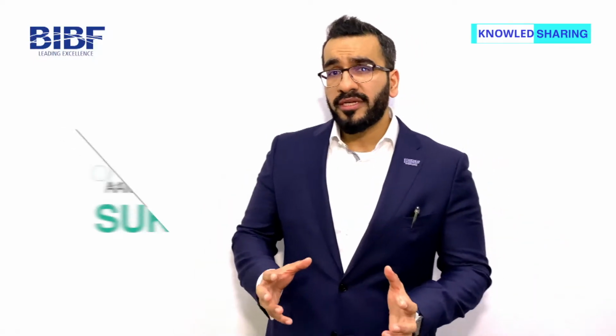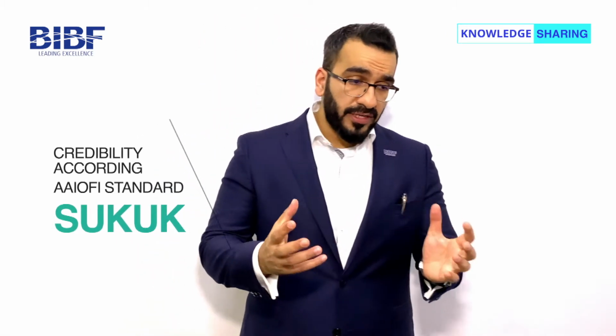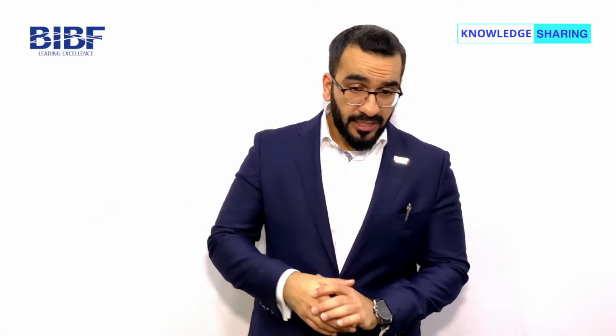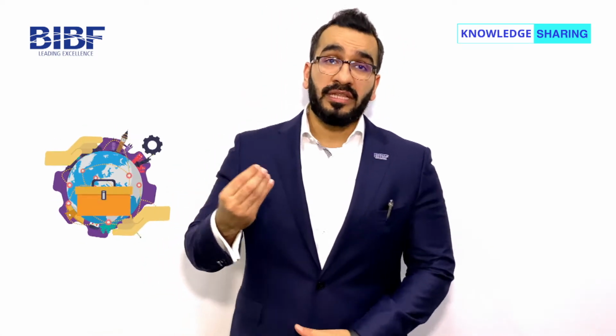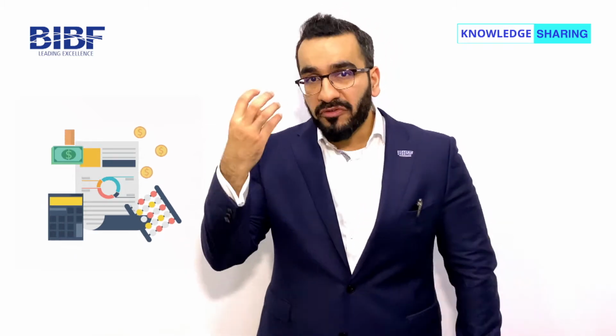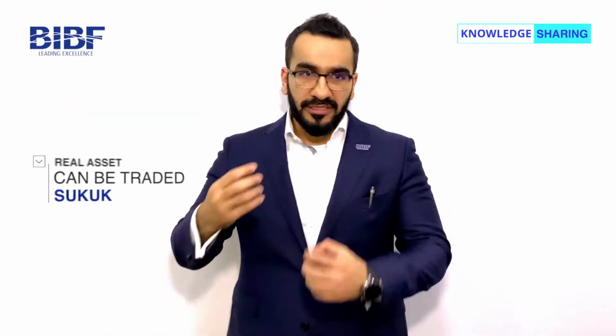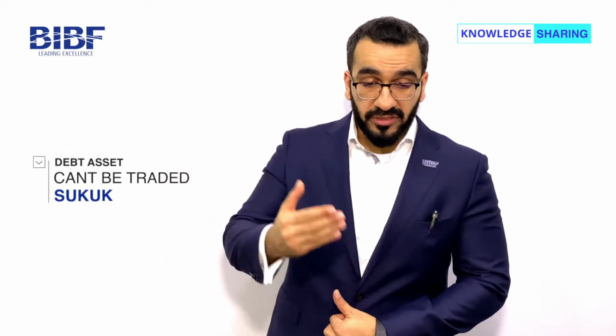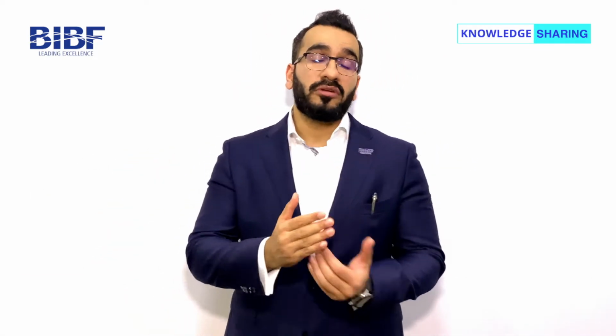When it comes to Sukuk tradability, according to AAOIFI standards, which is the accounting and auditing organization for Islamic financial institutions and the major standard setting body for Islamic financial institutions around the world, some Sukuks are tradable, while others are not. Any Sukuk that represents ownership of a real asset can be traded. You can sell off an asset. Any Sukuk that represents debt cannot be traded, because in Islam, tradability of debt is not allowed.